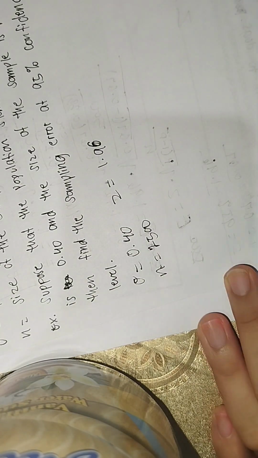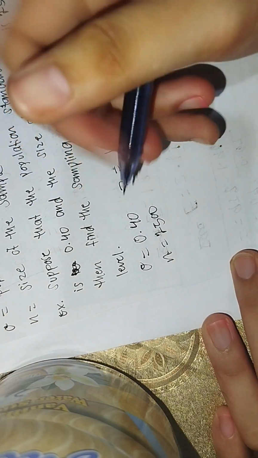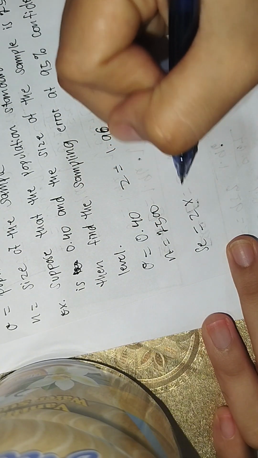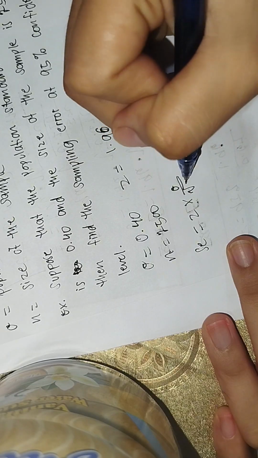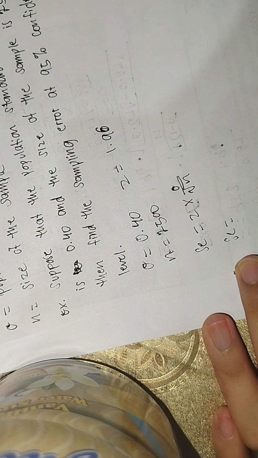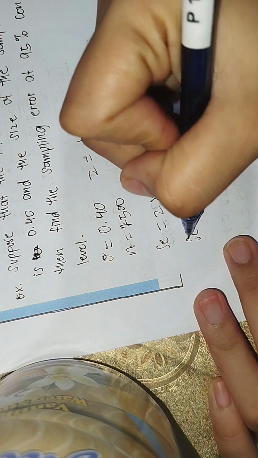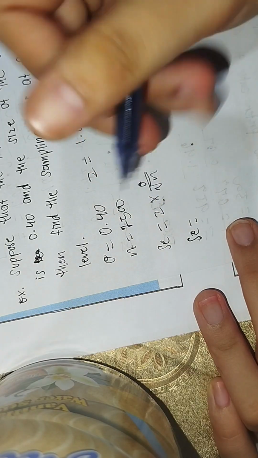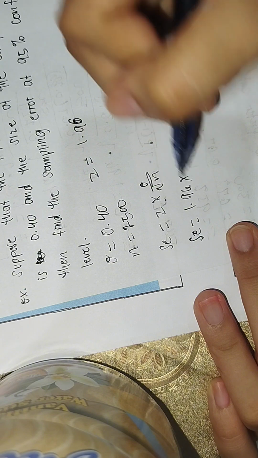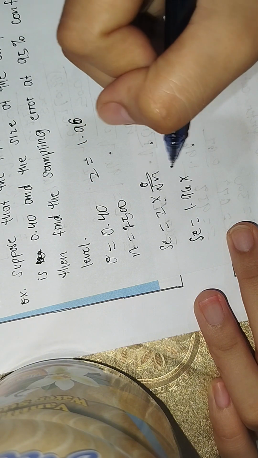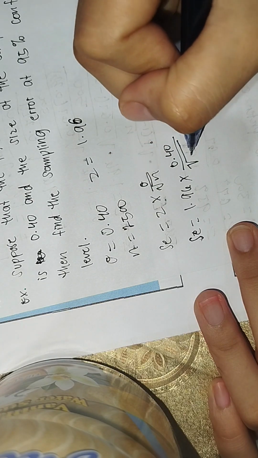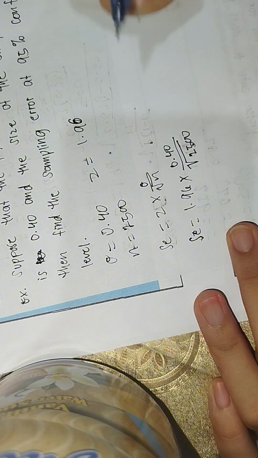So, ato na ni siyang i-solve. So, itong formula kay is S equals Z times sigma over square root of N. Ato siyang i-substitute. So, atong Z kay 1.96 times sigma na to kay 0.40 over square root of 2,500.